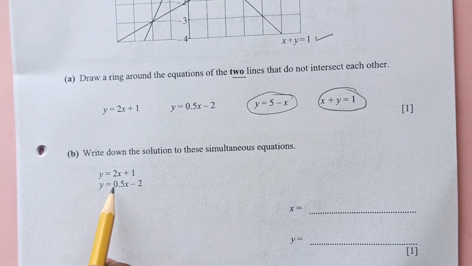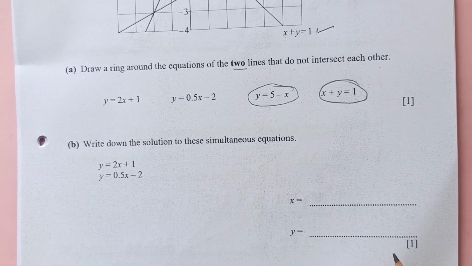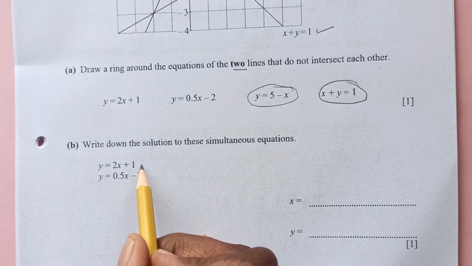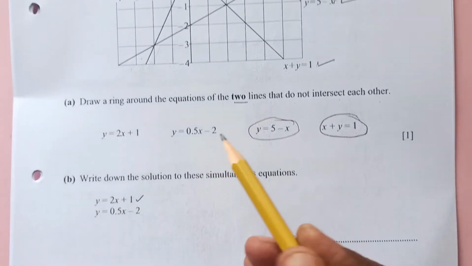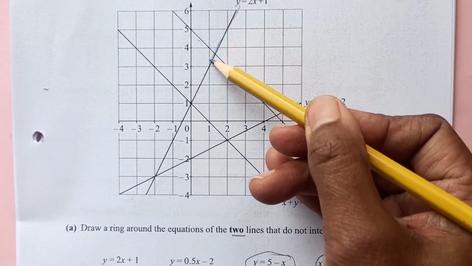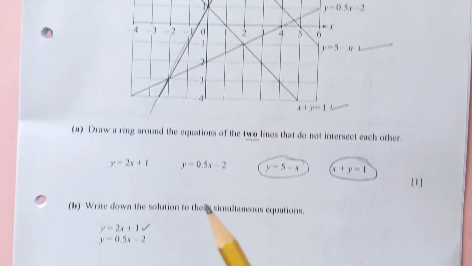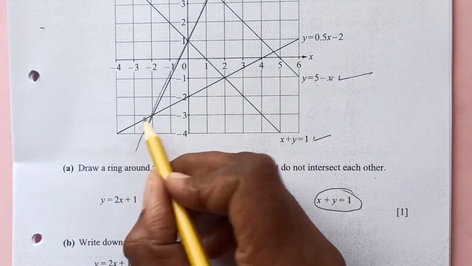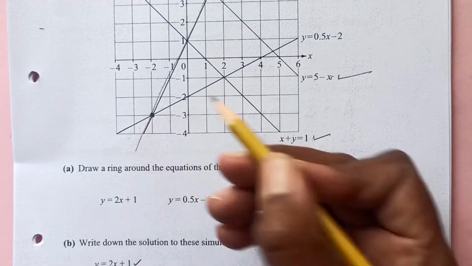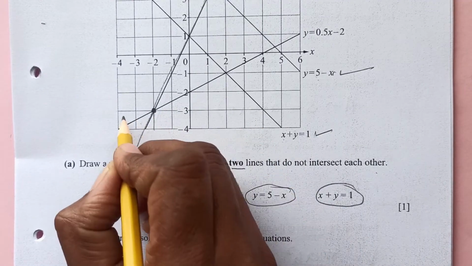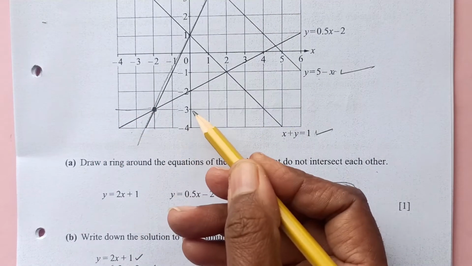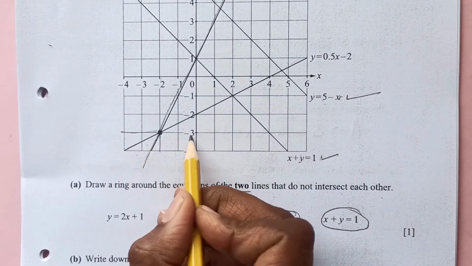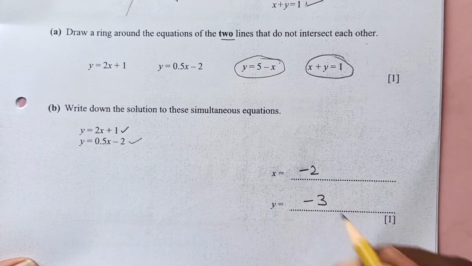Then write down the solution of these simultaneous equations. Now here, because this is a 1 mark question, you do not have to do calculations actually. You just need to find out the intersecting point. So let's search this equation: y equals 2x plus 1 is this equation, right? And y equals 5 minus 2x is this equation. So this is the intersecting point here, right? We need to find out the value of x and y. Here x is negative 2 and y is negative 3. So that's it.